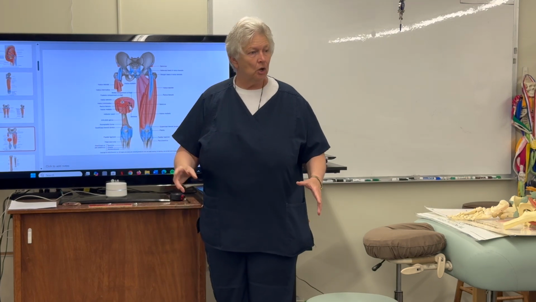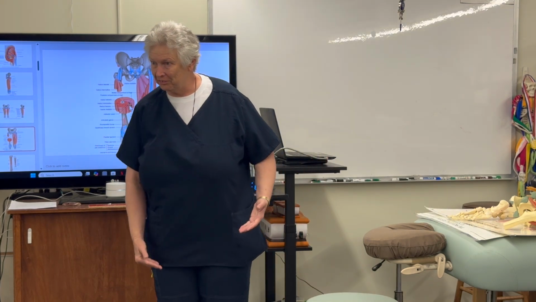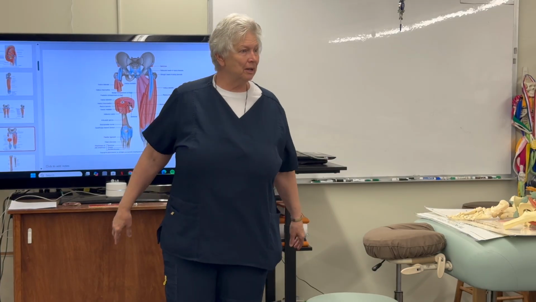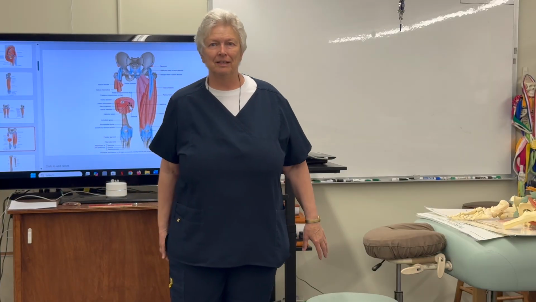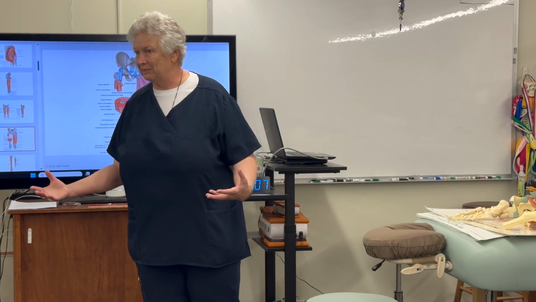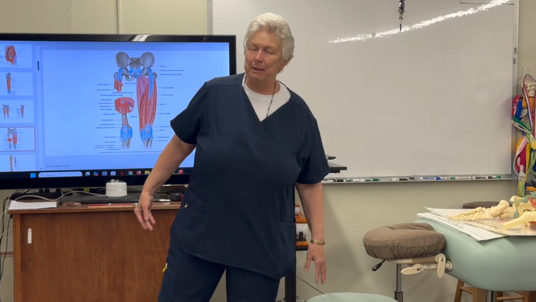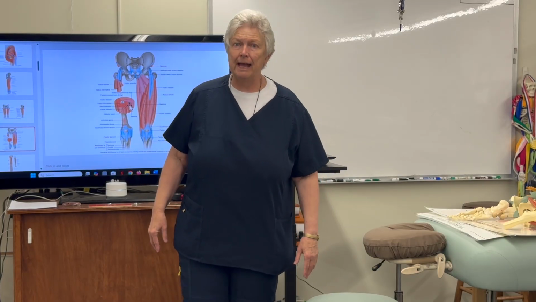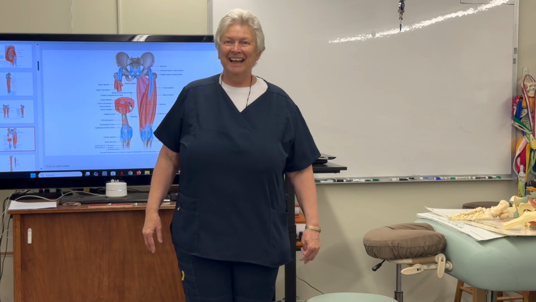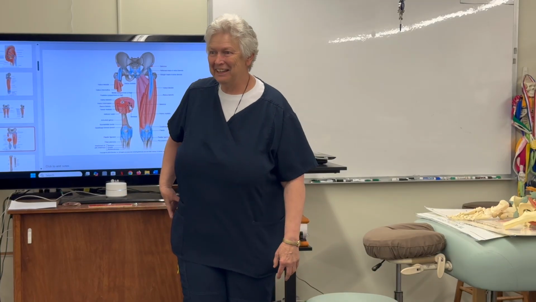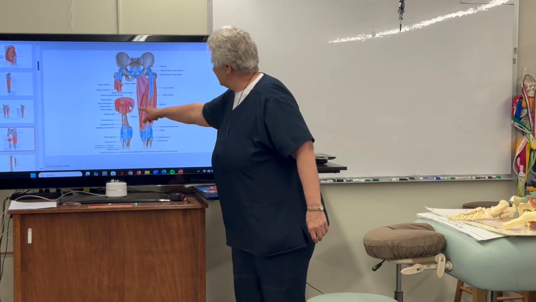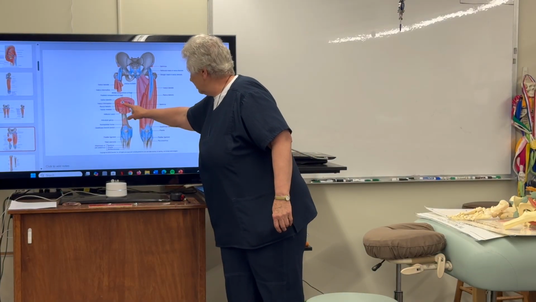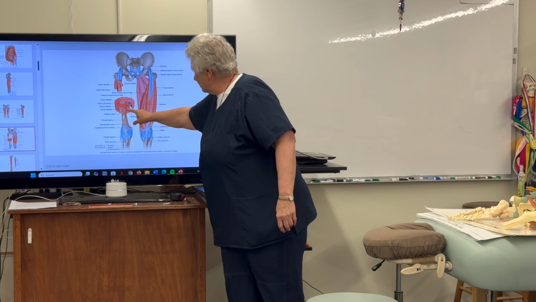Look at what are the hip flexors. That's a group. What are the knee extensors? That's a group. What are the knee flexors? That's a group. What are the hip adductors? What are the hip abductors? So here you can see there's a little compartment right here. That's your whole quadriceps group, all the different names of it.